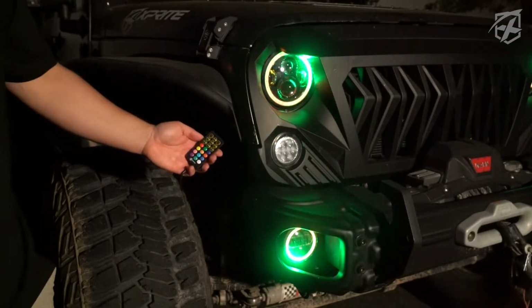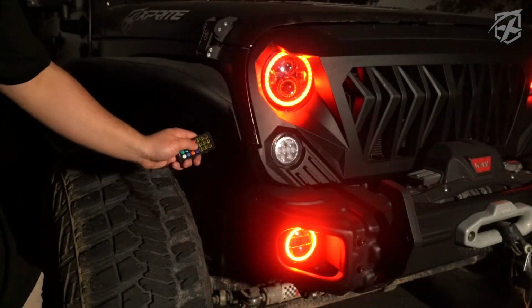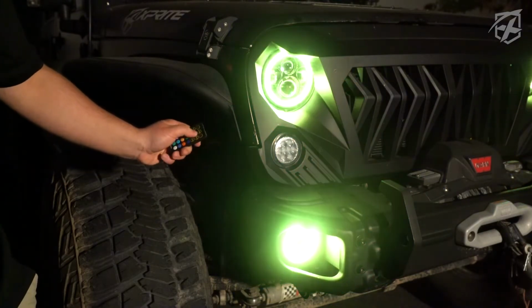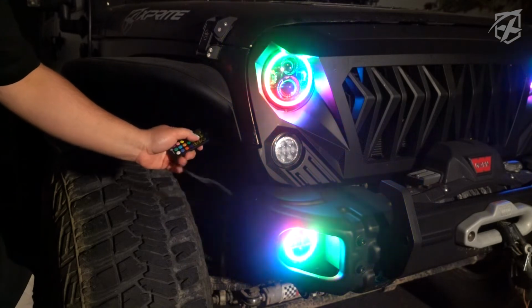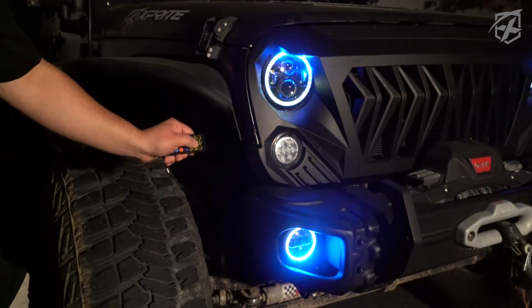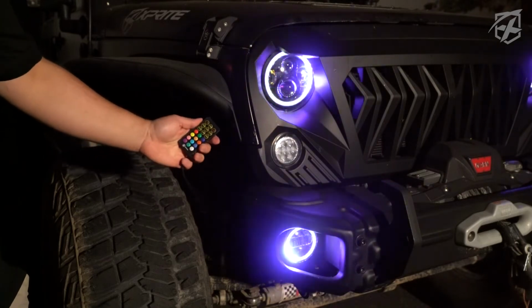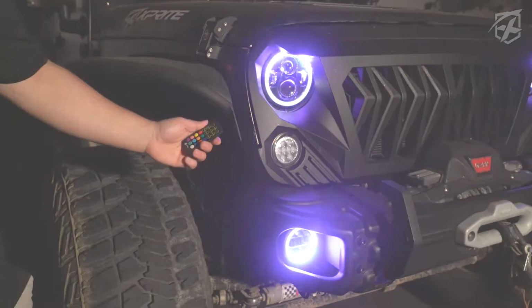So here you can see the remote control that gives us a number of different options. You can switch between different colors, and then you can switch between different modes. This is the auto mode, and you can scroll through to get all of the different ways and features that you can use this remote.